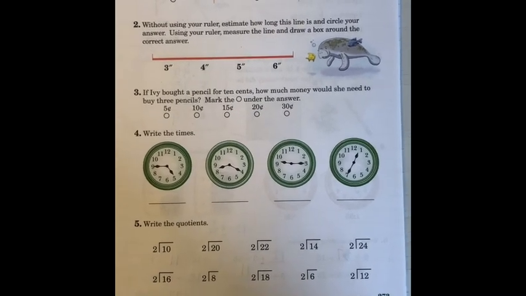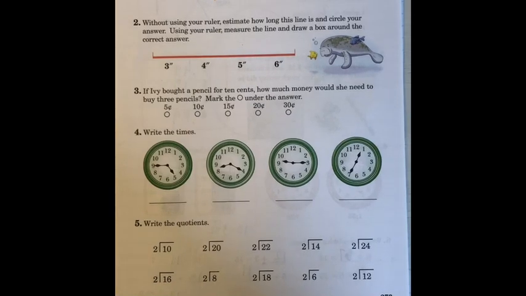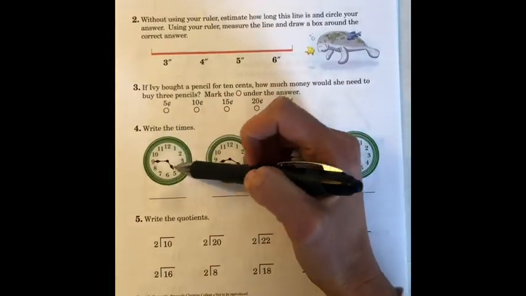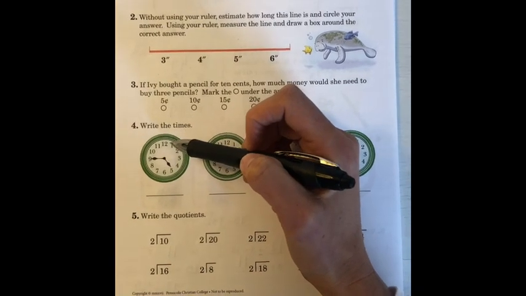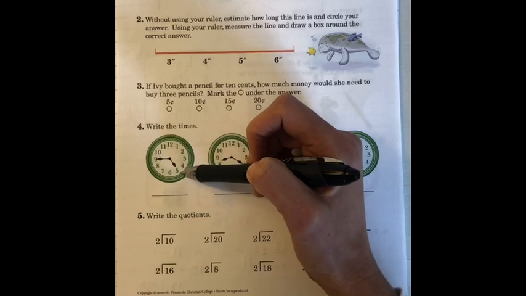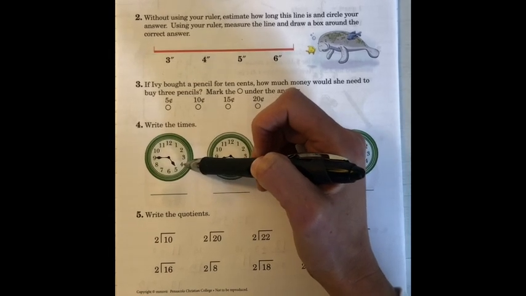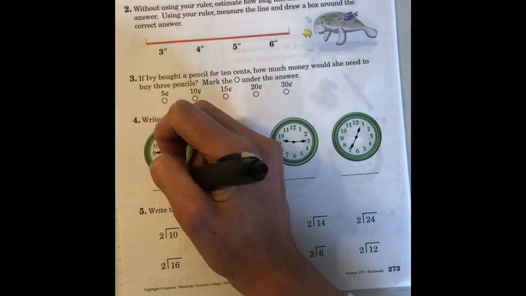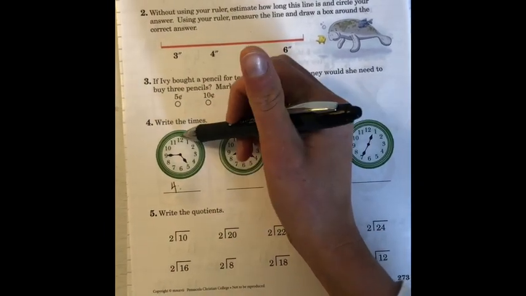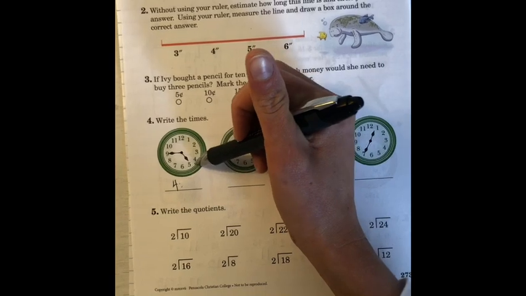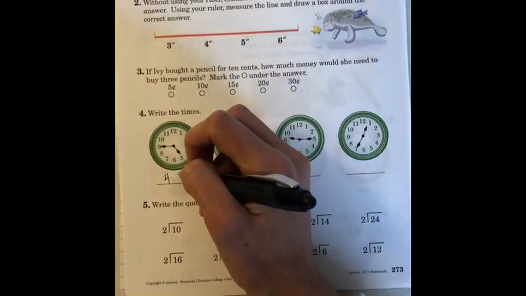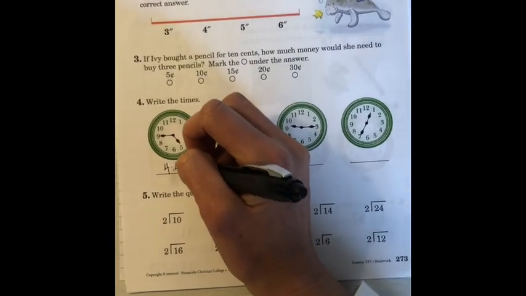Number 3 is a story problem. Number 4, you are writing the times. Okay, so remember on a clock it counts by 5s. So my hour hand is pointing, it's not quite to the 5, so that tells me the hour is 4 o'clock. And I can count by 5s to the 9 because that's where my minute hand is. 5, 10, 15, 20, 25, 30, 35, 40, 45. So the time is 4:45.